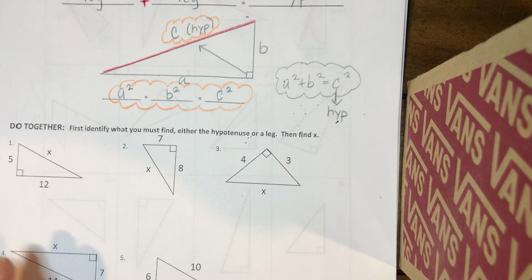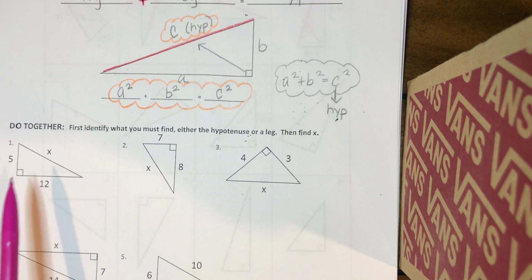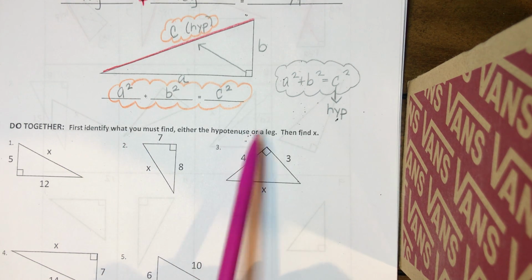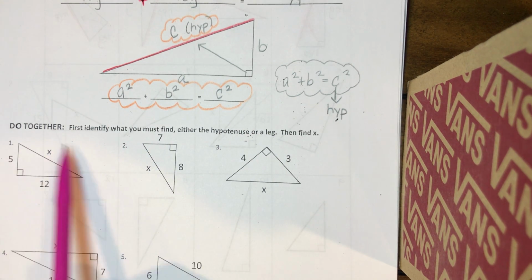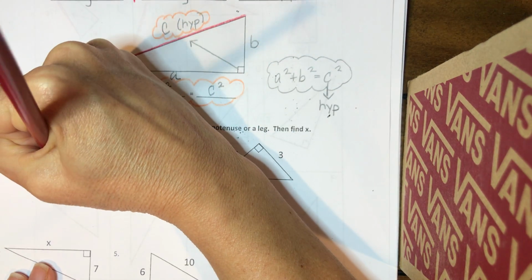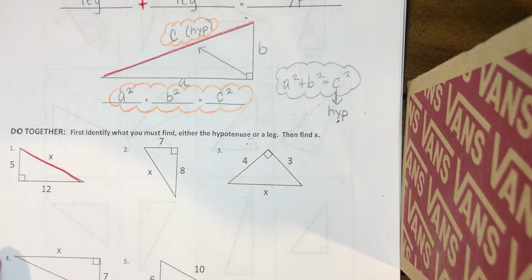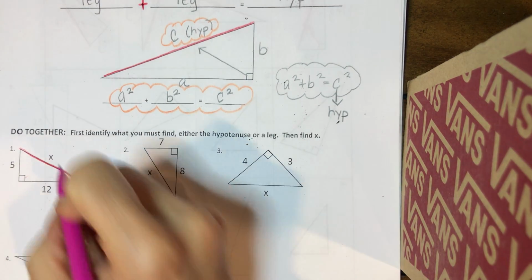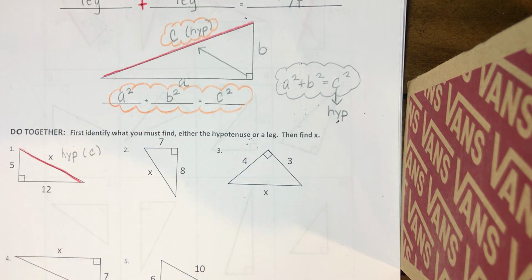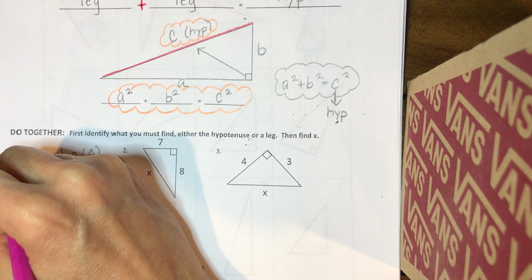We're going to do a couple of them, and then you'll have some practice for homework. So first let's figure out what we're finding. Are we finding out a hypotenuse or a leg? In number 1, it looks to me like we're finding out the hypotenuse. That is across from the right angle. So I'm going to label this as my hypotenuse, and my hypotenuse I know is C. All right, 5 and 12 are my legs.